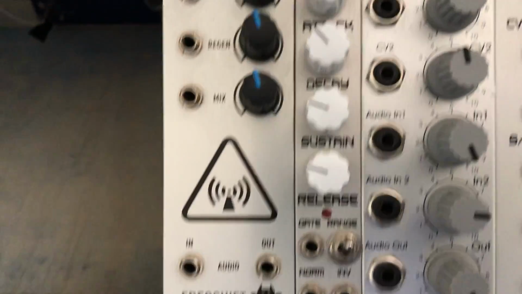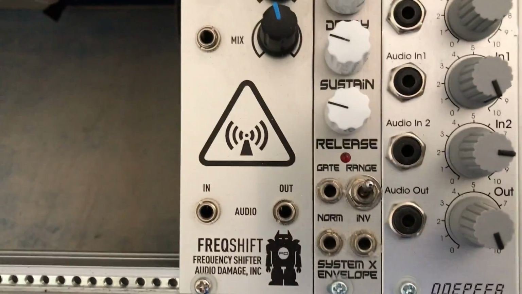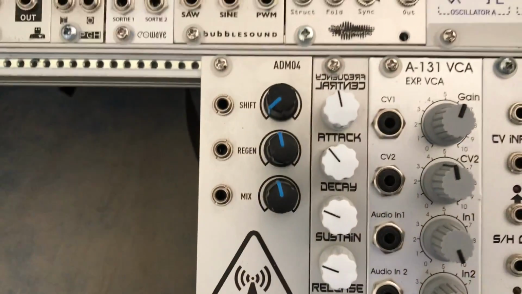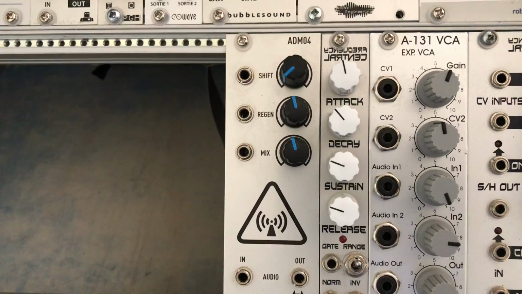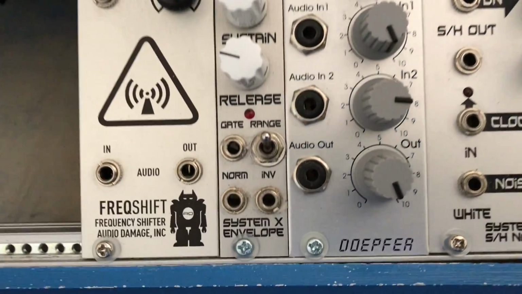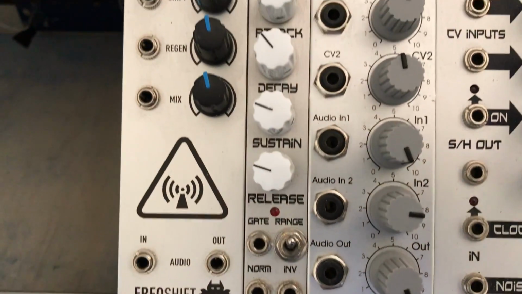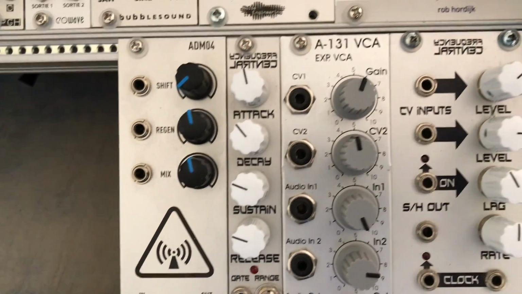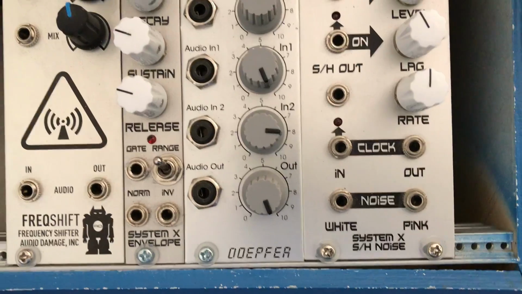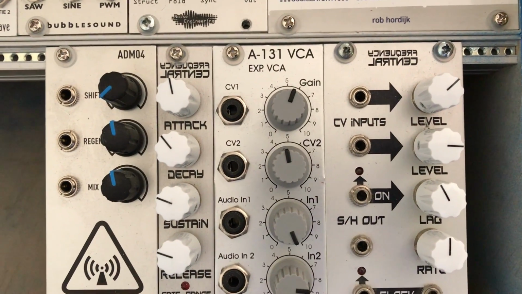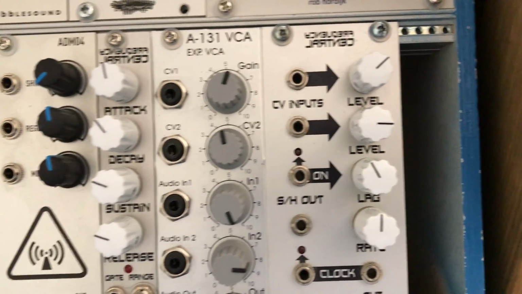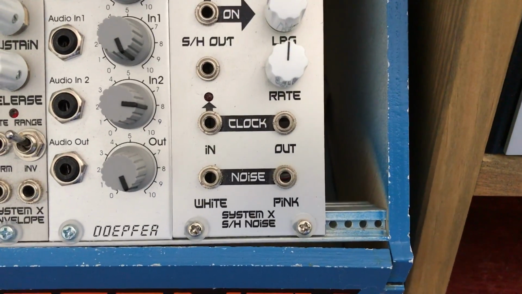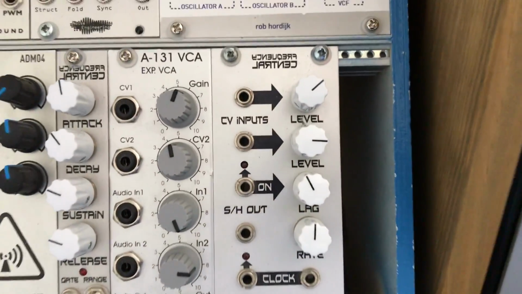And down here, don't ask why I've left gaps all up there and stuff, but yeah, anyway. We've got the Frequency Shift by Audio Damage. I like that. It's a nice crazy module. And then we've got the System X ADSR and the Doepfer VCA A131, and then we've got the System X Sample and Hold Noise.